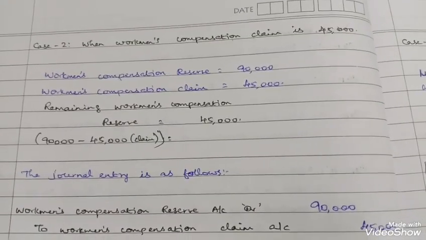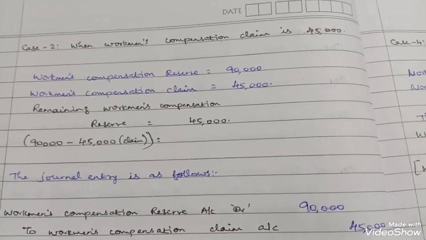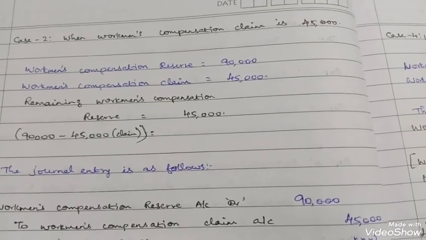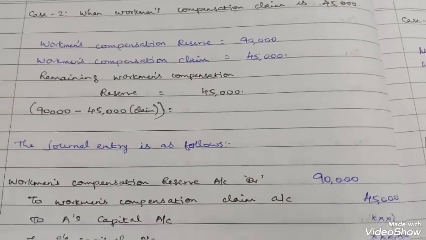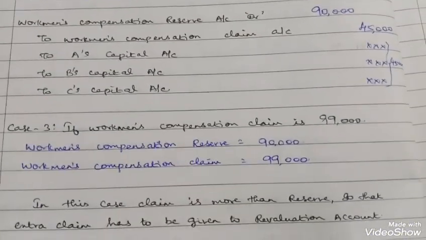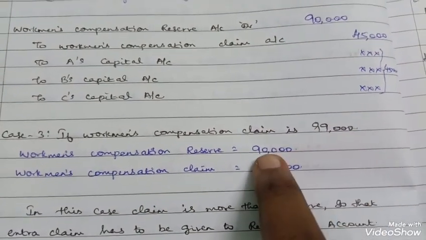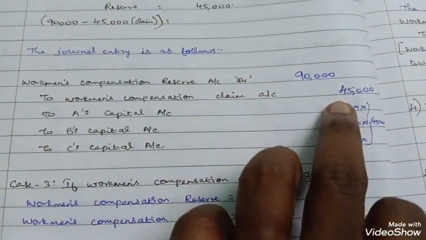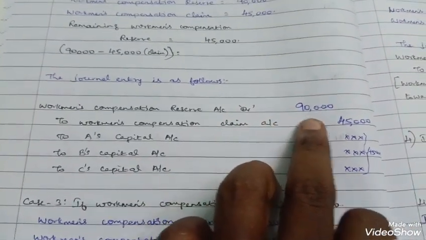The purpose of this workman compensation reserve is to support the claim only. So whenever there is a claim on workman compensation, the reserve will be used for paying this claim. So that is the logic here. Next, case 3, if the workman compensation claim is 99,000, which is more than the reserve. In the previous case the claim was only 45,000, which was lower than the reserve, so it is easy to meet it.